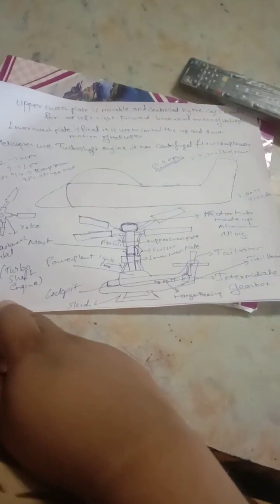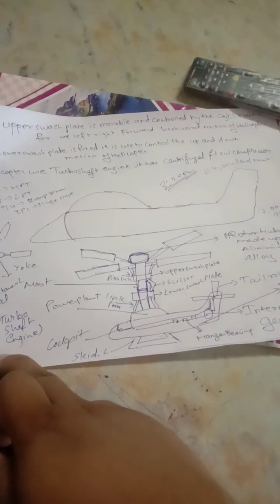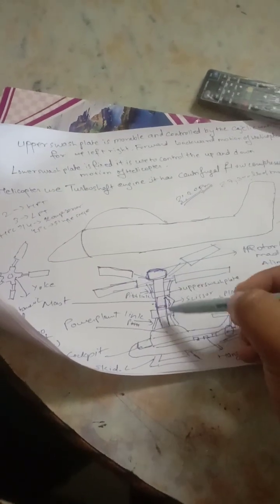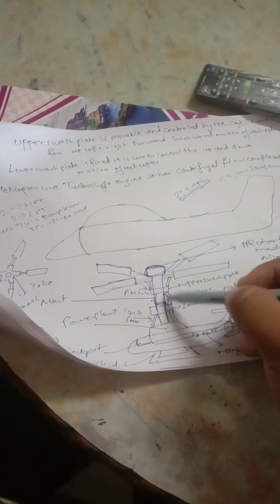Today I would like to update you about helicopters. As you know, how does a helicopter change the pitch of the blade? First of all, this is your main rotor. This is your blades, and this is your mast.